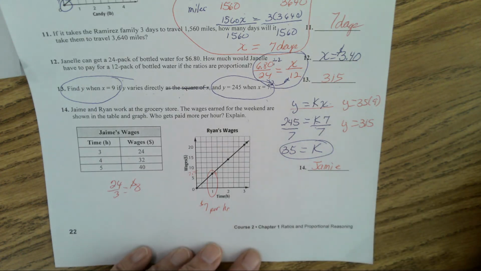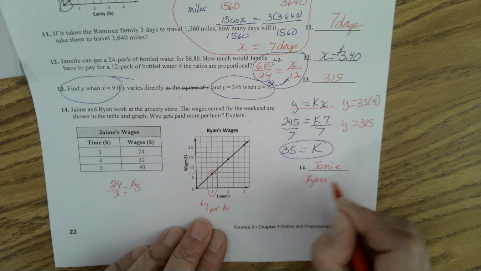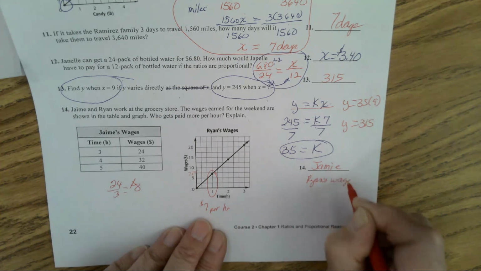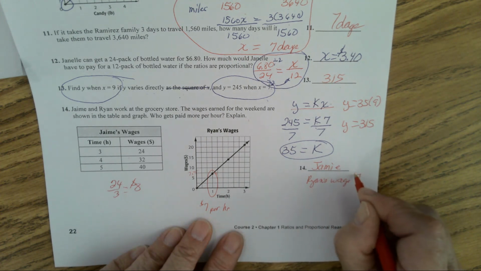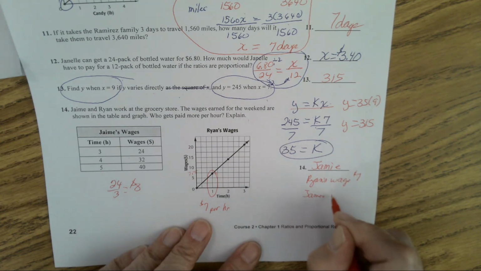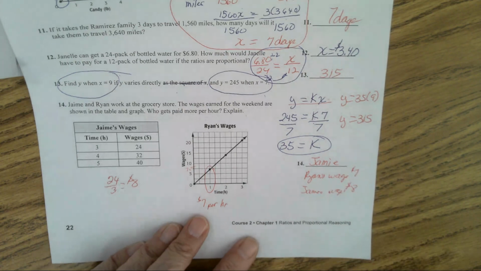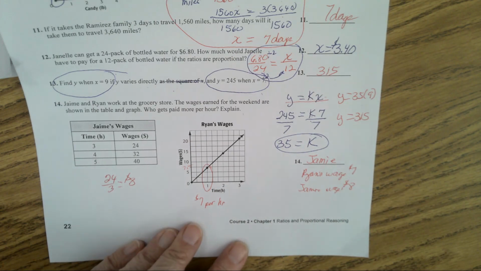So Jamie is paid more. Why? Because Ryan's wage is about $7 per hour. Jamie's wage is $8 per hour. Something like that for the explanation. Any questions?